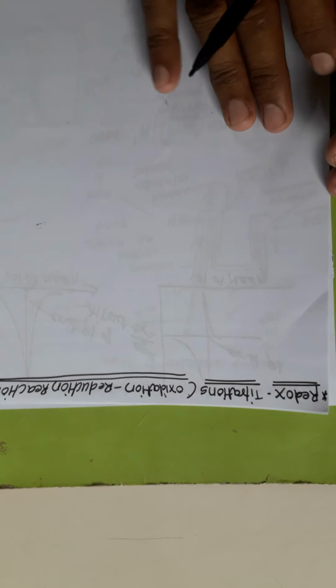What is meant by redox titration? Redox titration means an oxidation-reduction reaction: a titration in which an oxidation and reduction reaction is carried out is called a redox titration. See how to carry out the redox titration.